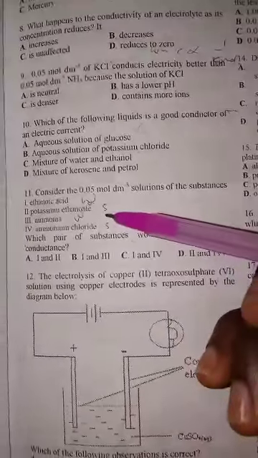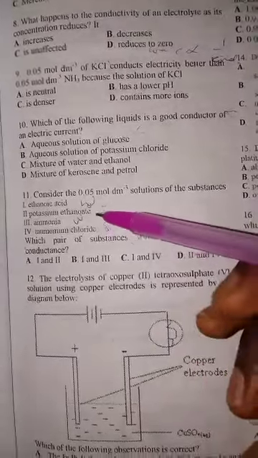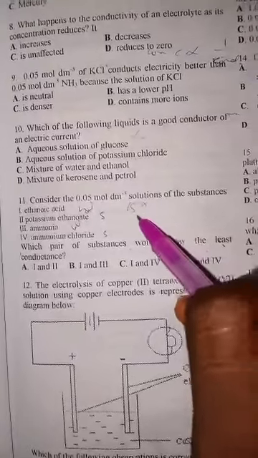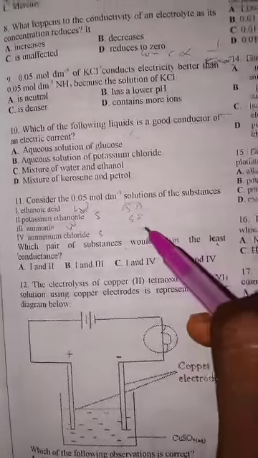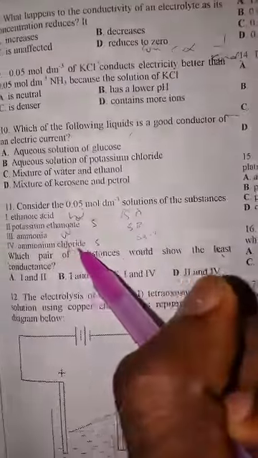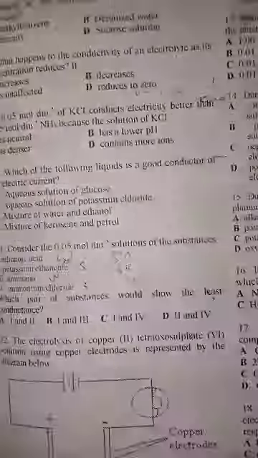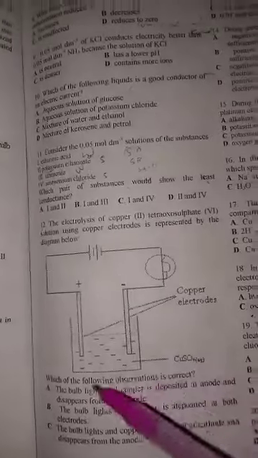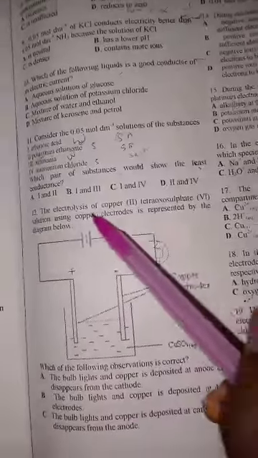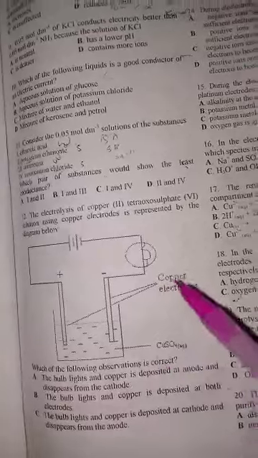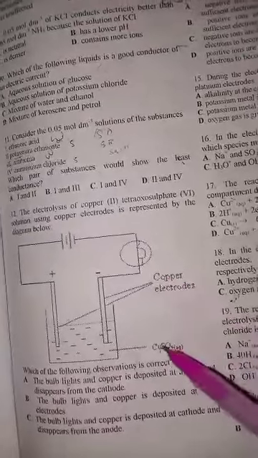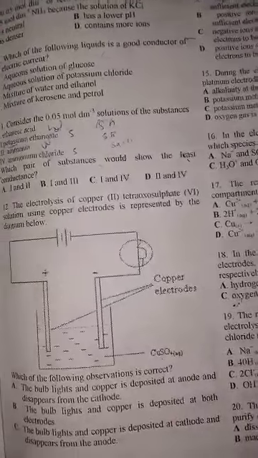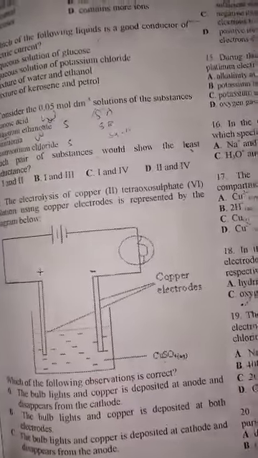How am I able to recognize strong and weak electrolytes? I said strong electrolytes are strong acids, strong bases, and salts. So this is a salt from HCl, and this is a salt from KOH. So they are strong electrolytes. Let's move on now. Which of the following observations is correct? In this, we have copper, and we also have copper. What will happen? The bulb will light normally because electrolysis will take place.